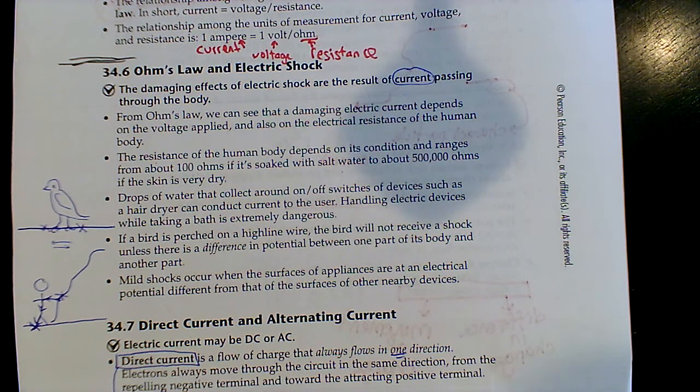Hey guys, we're going to finish talking through this chapter today. I'm just going to hit a few key ideas from the last video one more time, and then we just have two little sections to talk through, so it should not be too bad.